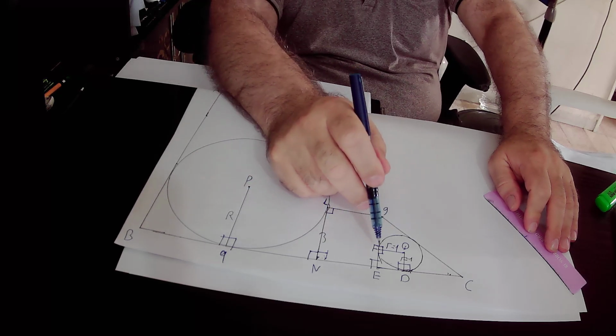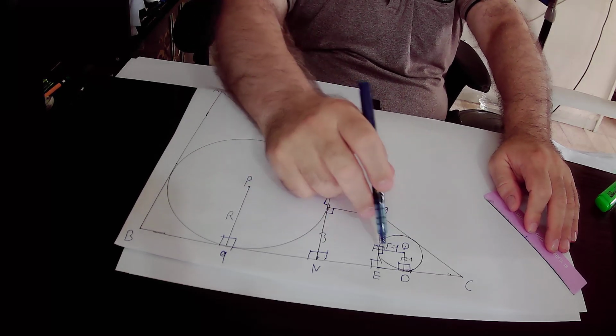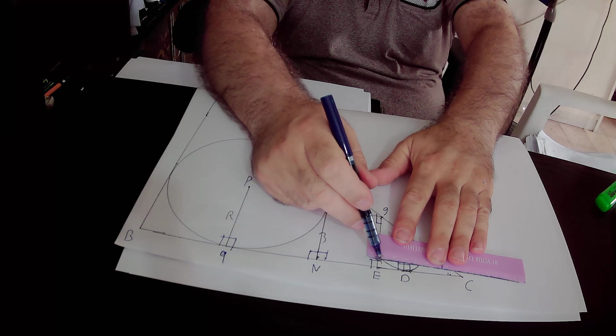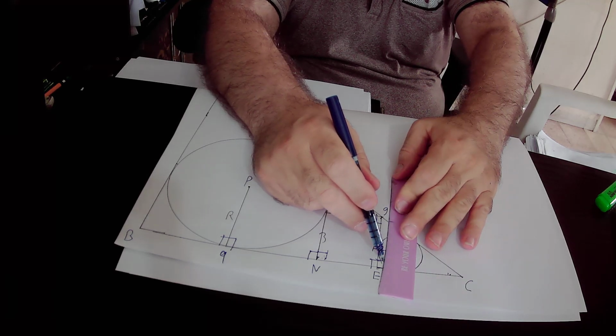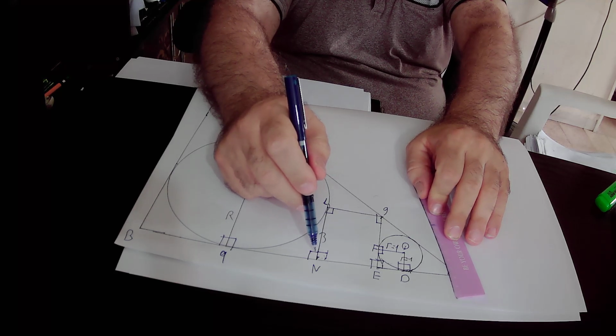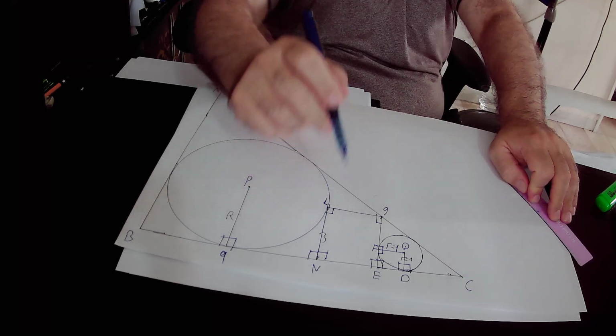So, we will focus on the upper side of BC at point E. This angle equals 90 degrees, therefore this angle must be also equal to 90 degrees, exactly for the same reason that this angle must be equal to 90 degrees. Okay.